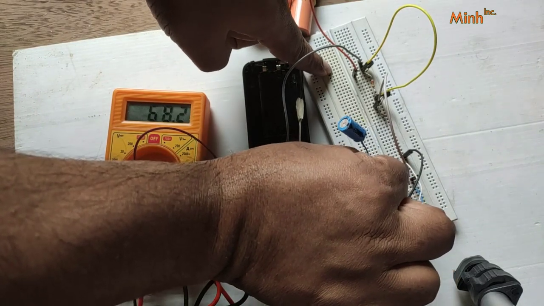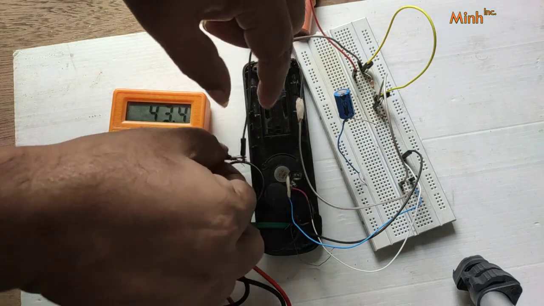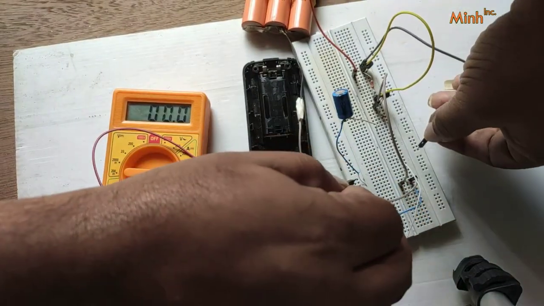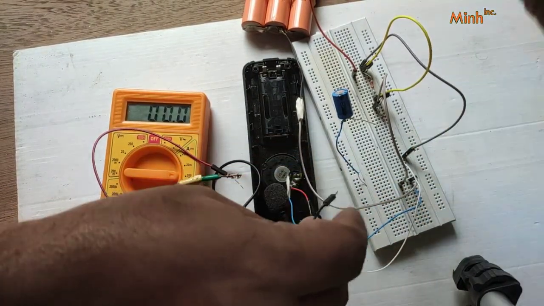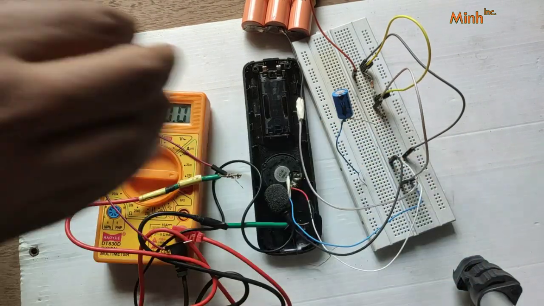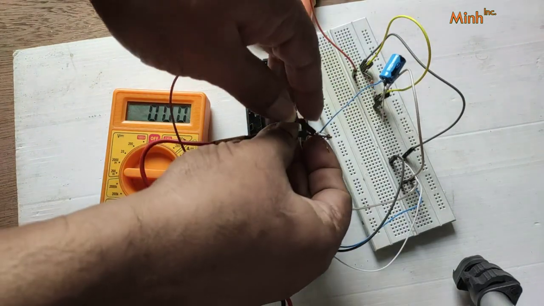The capacitor's one end we can take out, and we will reconnect it the way it was. Okay, so it was like this. The collector was connected here at the speaker end. Now we will see the current flow in the capacitor. So one end of the capacitor will connect to the ammeter again.